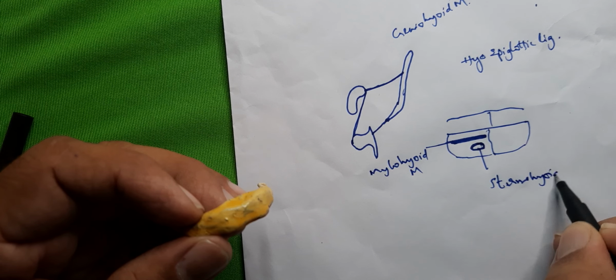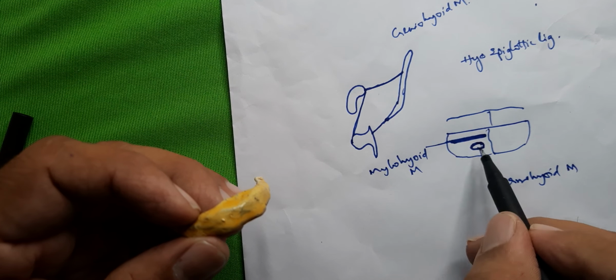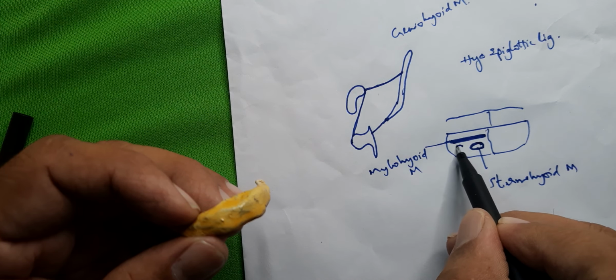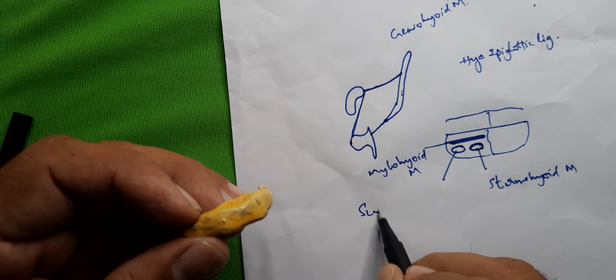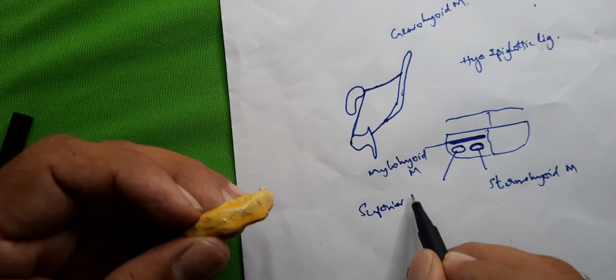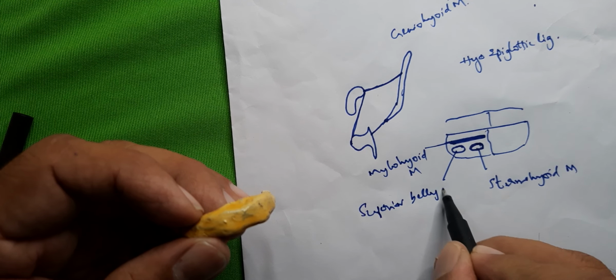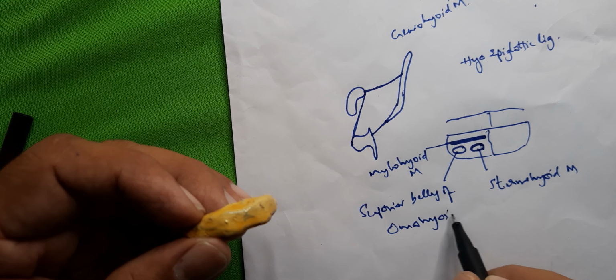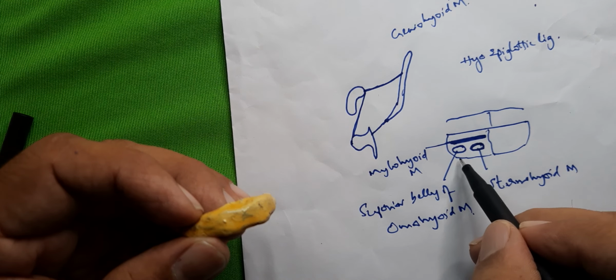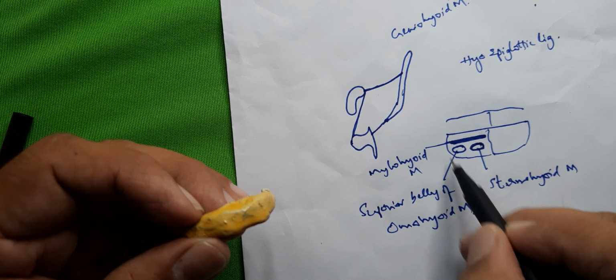And lateral to the sternohyoid, we will see the attachment of the superior belly of omohyoid muscle. So these are attached here on the body.